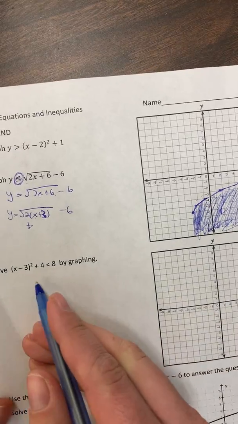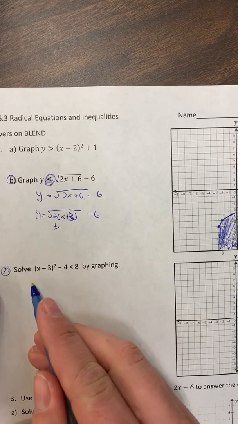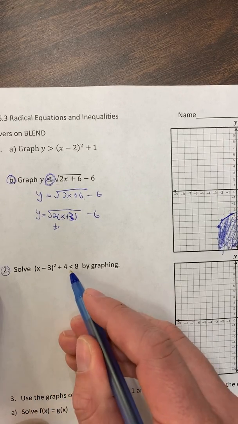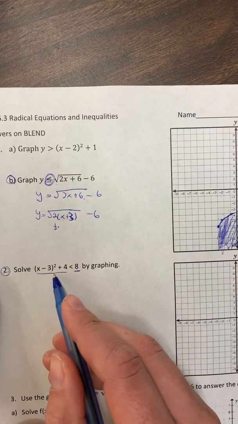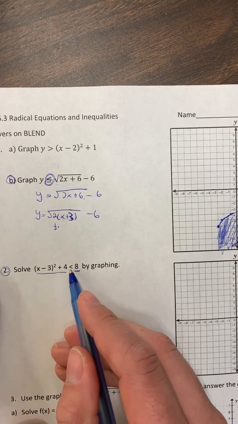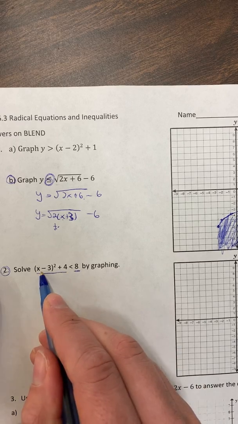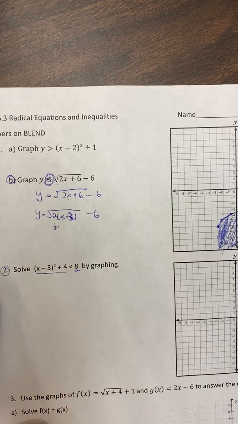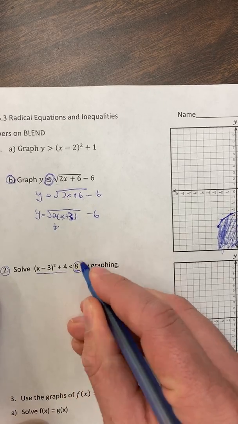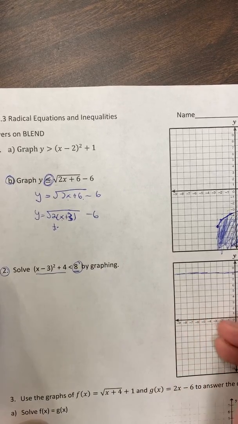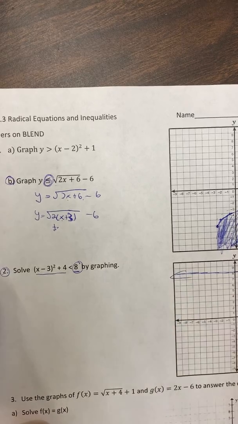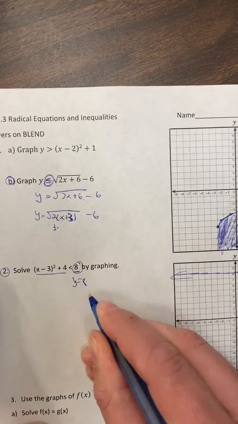We're going to take this idea of graphing, and we're going to solve (x minus 3) squared plus 4. Where is that less than 8? And last class, we talked about how to solve using graphing when we had equalities. Well, here we're looking for where this is less than 8. The idea is very similar. We're going to graph the right side of the equation. Here's where y is equal to 8. y equals 8 is a horizontal line.